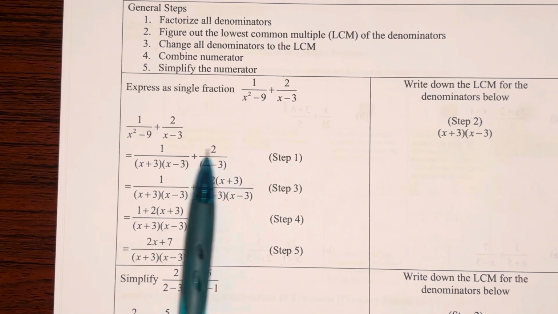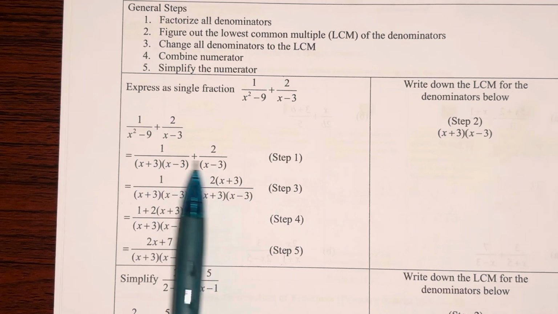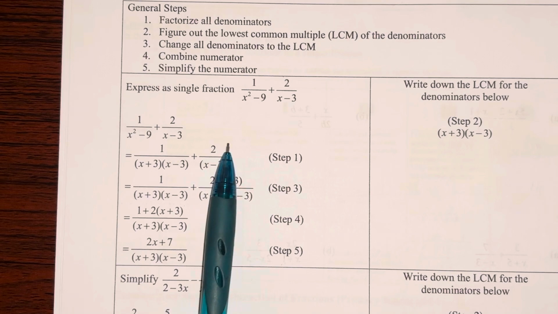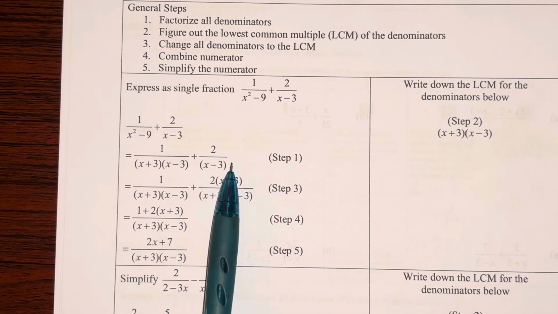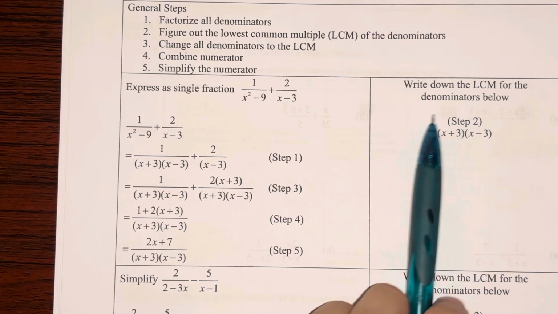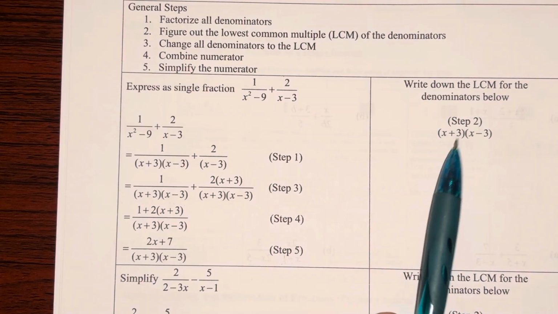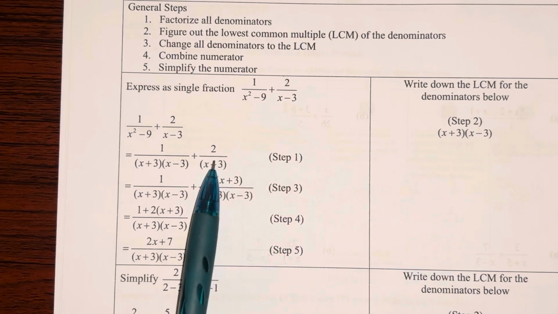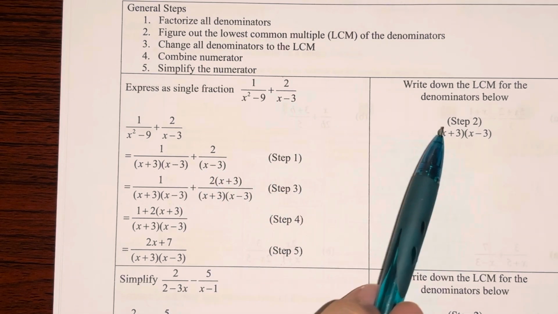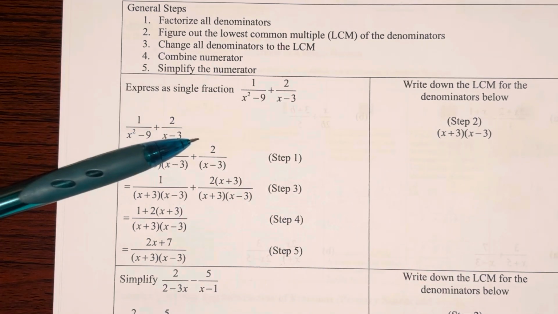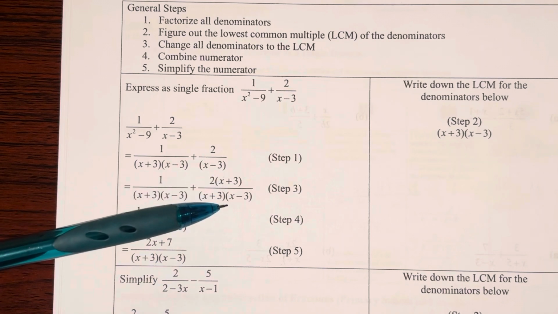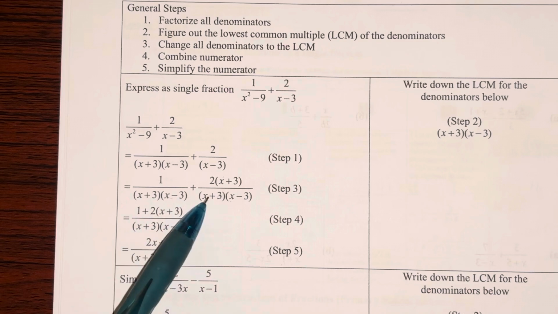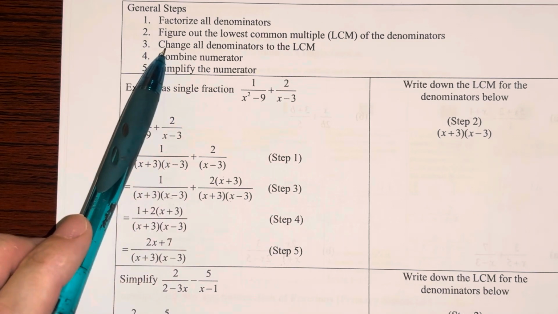So for this fraction, in order to make the denominator the same, this denominator is just short of x plus 3. So what I do is I times x plus 3, x plus 3. You can see that I'm writing here, step 2, the common denominator should be, in this case, x plus 3, x minus 3. With this, I can see that this denominator is short of an x plus 3. That's why I multiply by x plus 3 here, x plus 3 here. And then now you can see that both denominators are the same. So I do number 3, done.